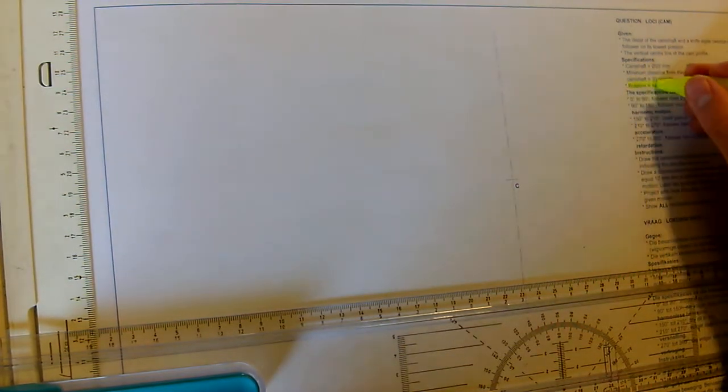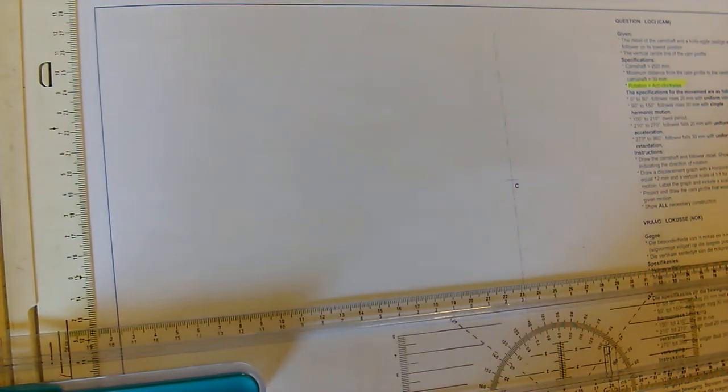I need to remember. Then it's the graph of the explanation, and then draw the cam and shaft follower, show the arrow indicating direction, draw the displacement graph with horizontal scale. This is important, 30 to 12 millimeters, and vertical 1 to 1. Project and draw the cam profile. Okay, so let's start off. So we're going to start by drawing the given view.